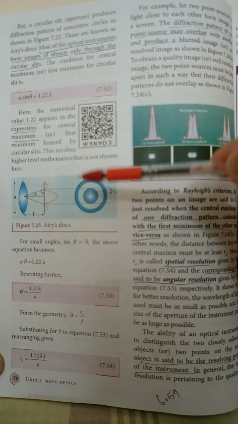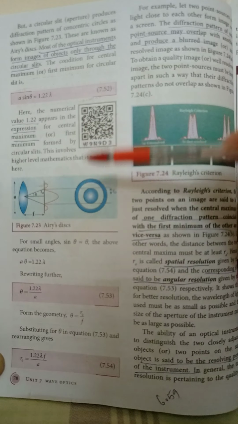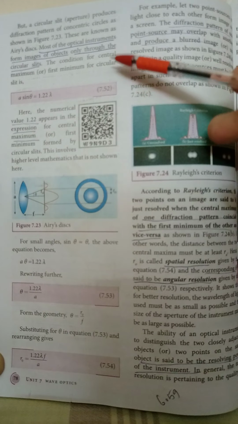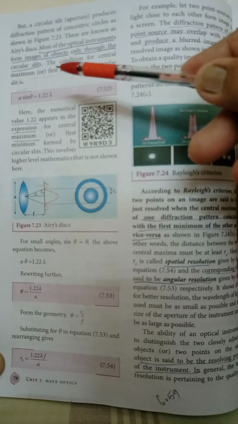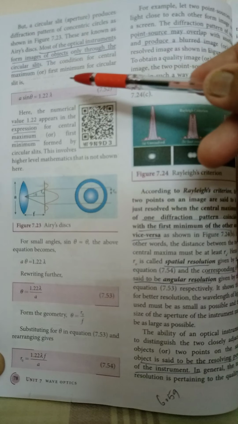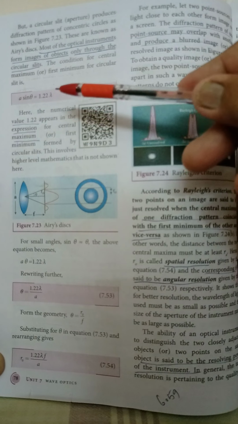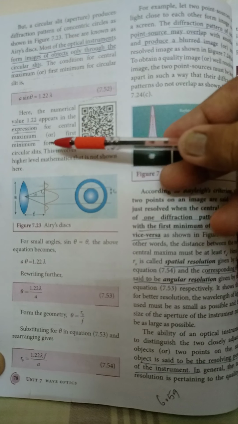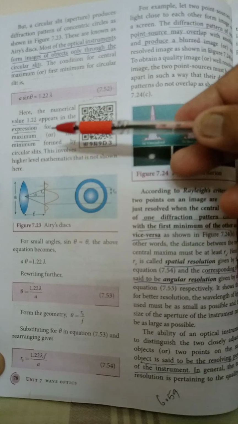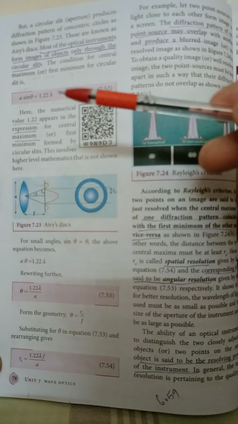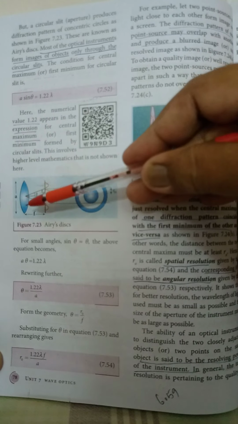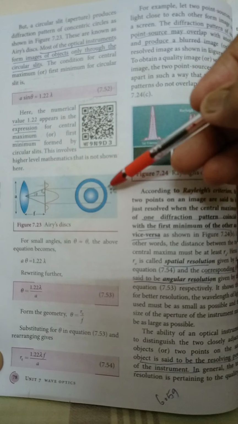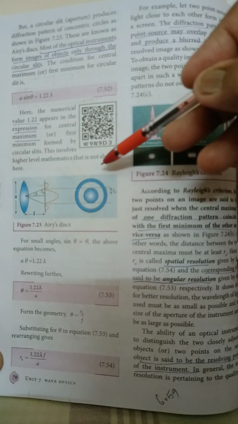In the case of a circular aperture producing circular images in diffraction, the condition for the central maximum or first minimum is found to be a sin theta is equal to 1.22 lambda. Here the numerical value 1.22 appears in the expression for the first minimum formed by circular slits. The derivation of the expression is not important in this case. In the diffraction pattern of a circular slit, you can see ring-like structures.